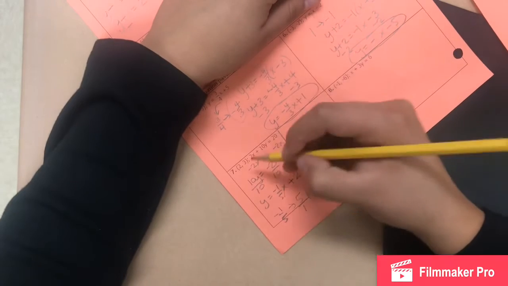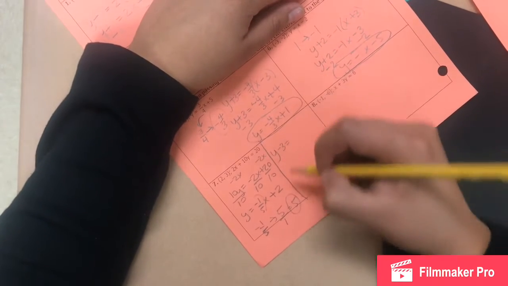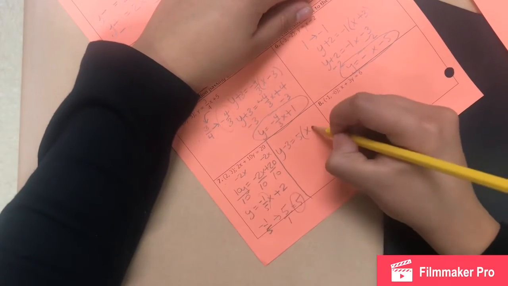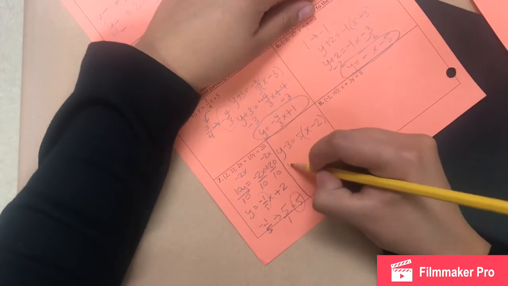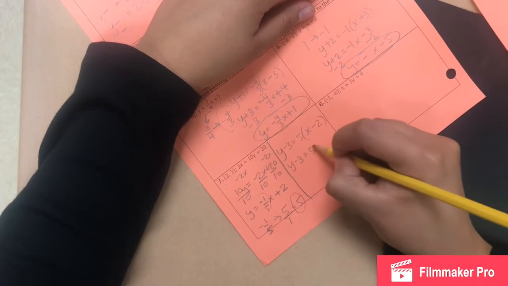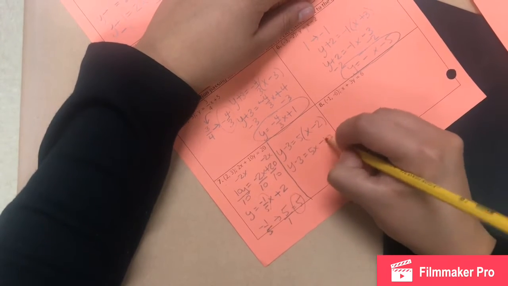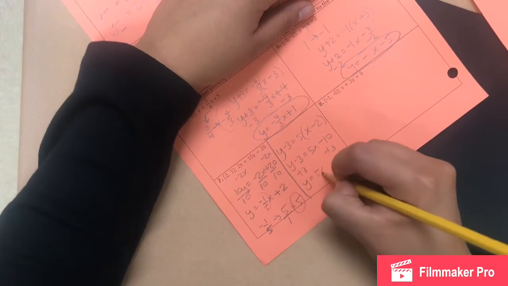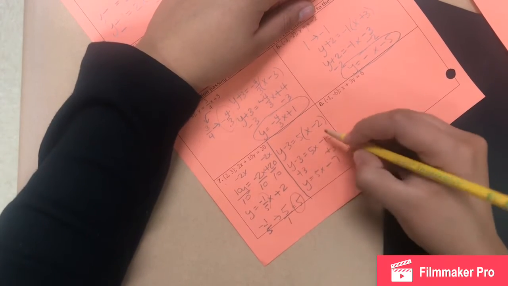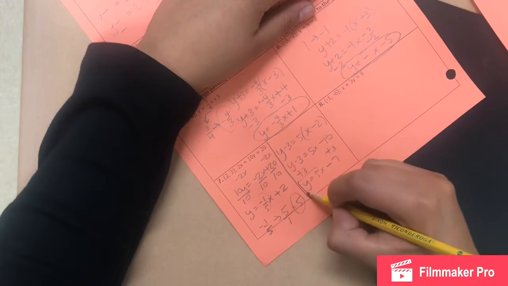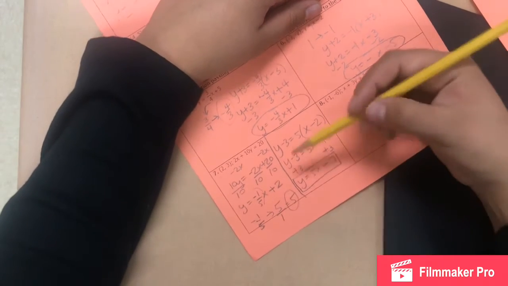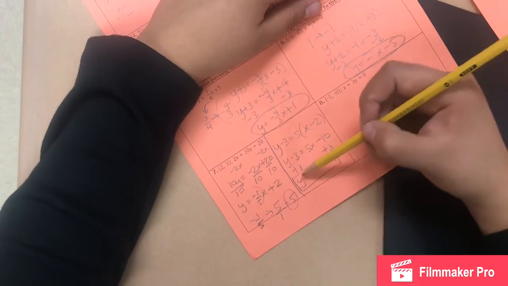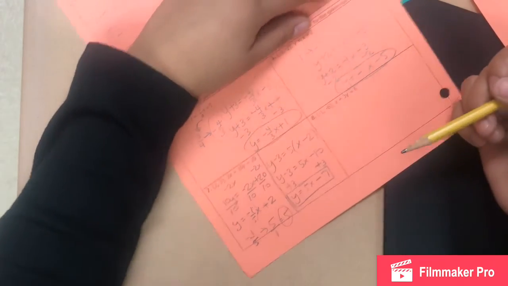So y, the opposite of positive 3 is minus 3. The new slope, which is 5, parentheses x, the opposite of positive 2 is minus 2. Then I'm going to distribute. So 5 times x is 5x. 5 times negative 2 is minus 10. I'm going to add 3 to both sides. So y equals 5x minus 7, because negative 10 plus 3 is 7. And here is my final equation. My slopes are perpendicular because they're opposite reciprocals. If I were to graph this, it would go through the point 2, 3.